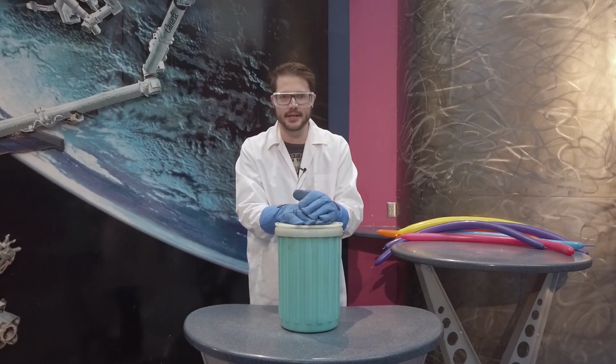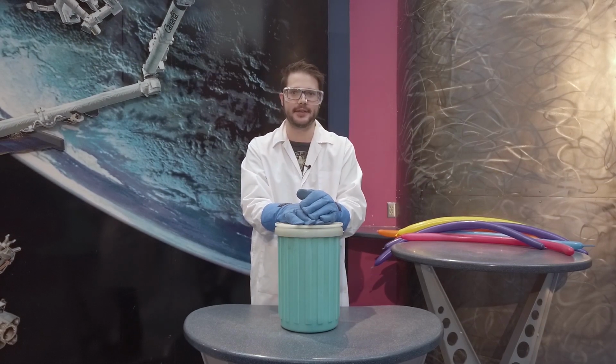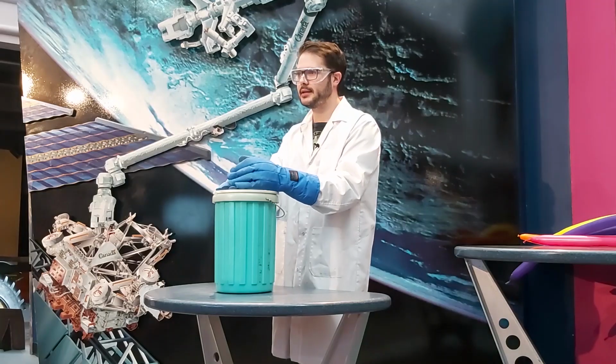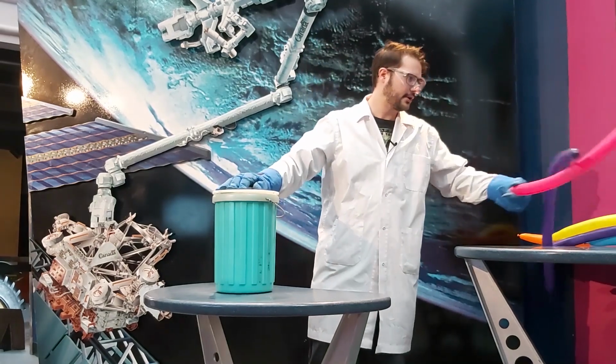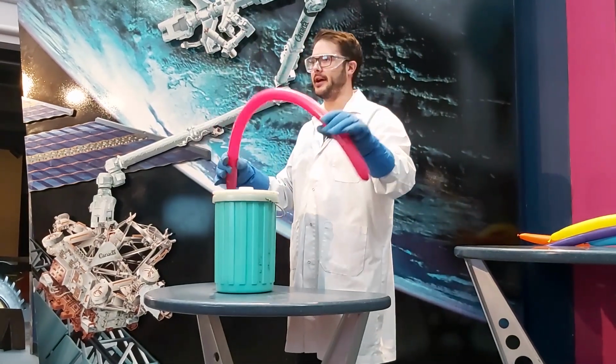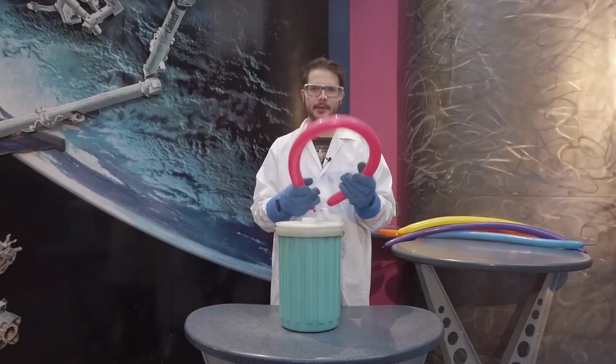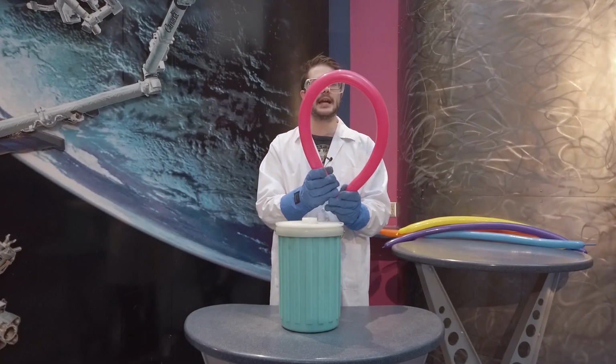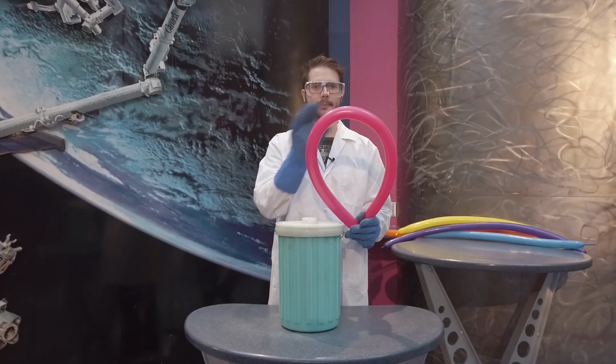This liquid nitrogen is going to help us see what happens when gases get really cold. These balloons back here are filled with regular old air. They take up a lot of space because all of the atoms of air are really far apart.